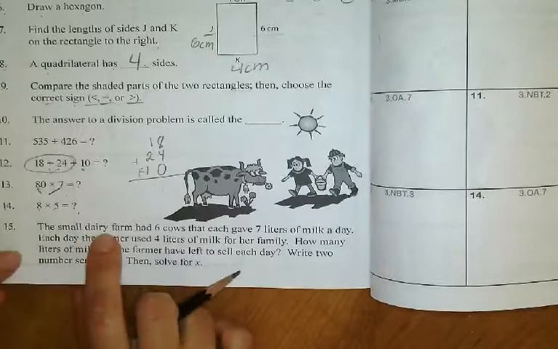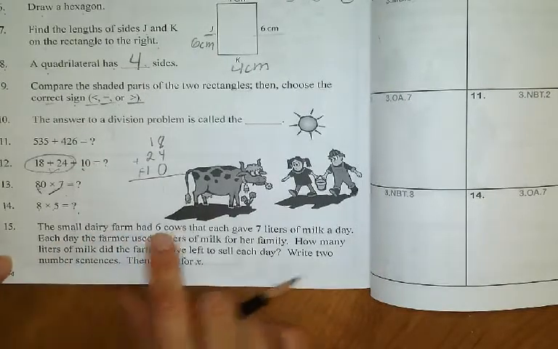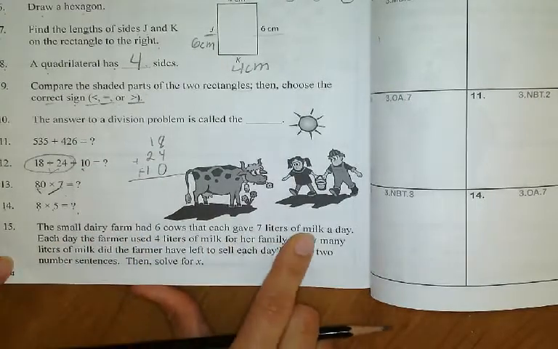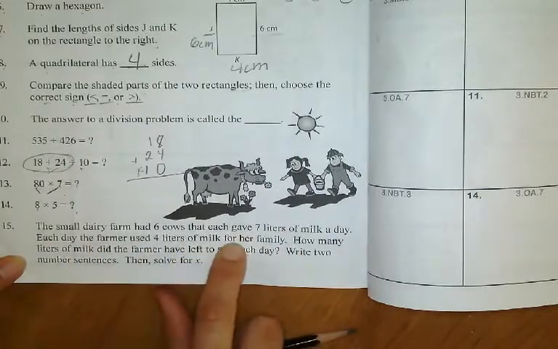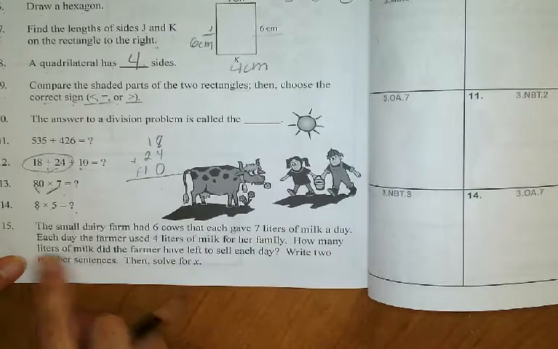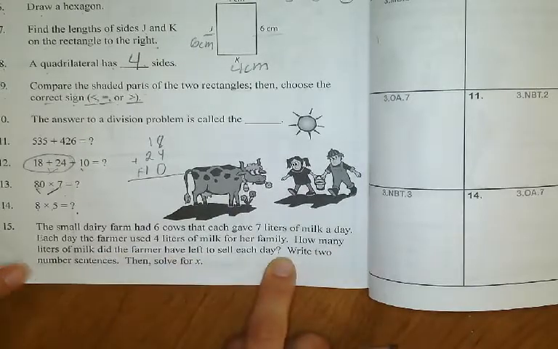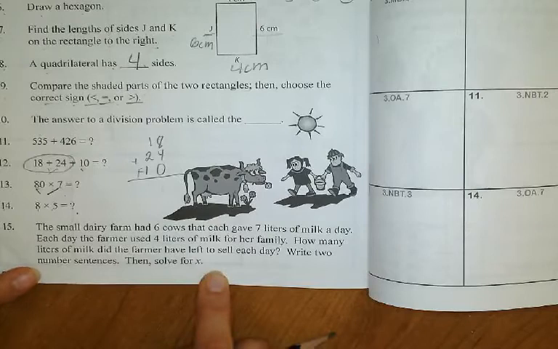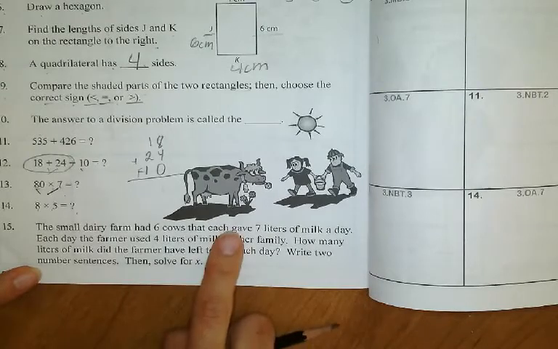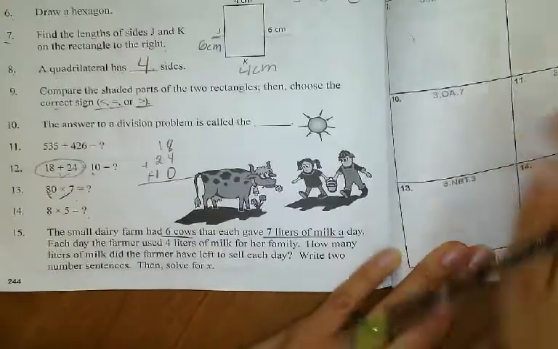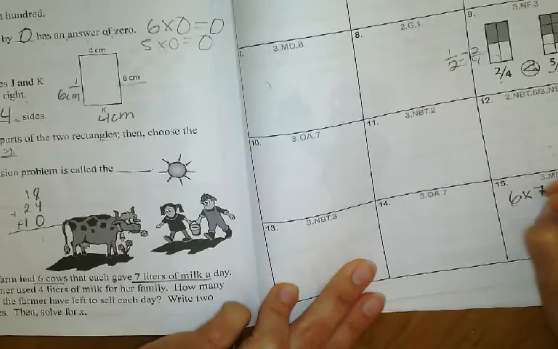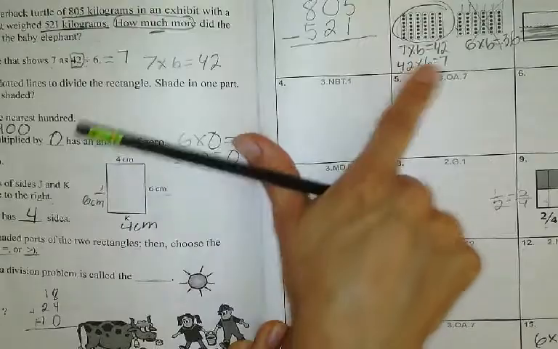15. The small dairy farm had 6 cows that each gave 7 liters of milk a day. Each day the farmer used 4 liters of milk for her family. How many liters of milk did the farmer have left to sell each day? Write two number sentences and solve for x. Well, I need to find the total amount first, and it was 6 cows and they each gave 7 liters of milk. So my equation is going to be 6 times 7, which from the previous problem equals 42.